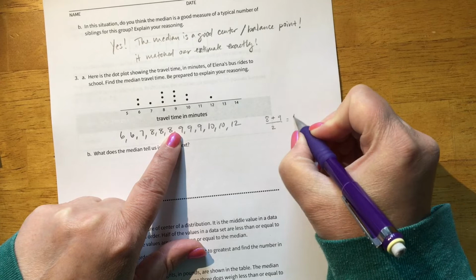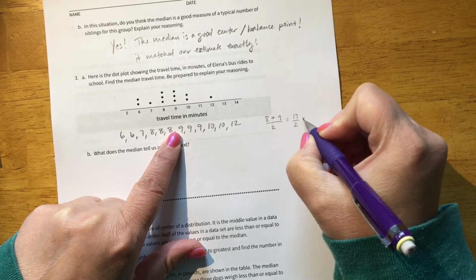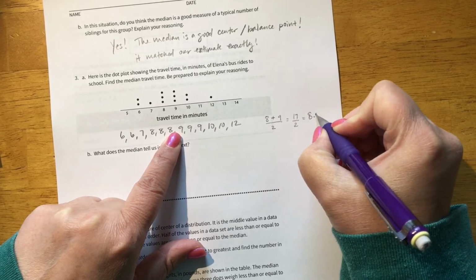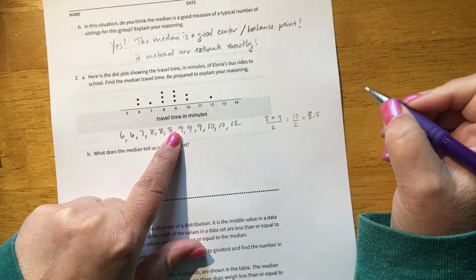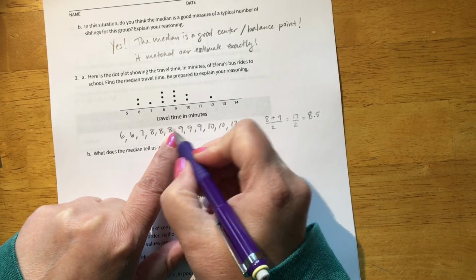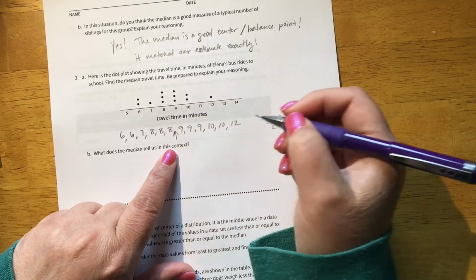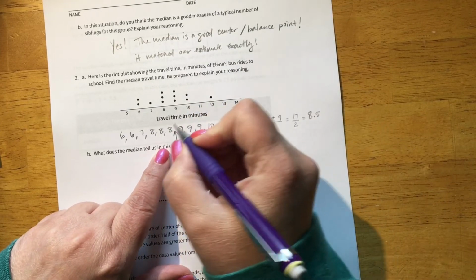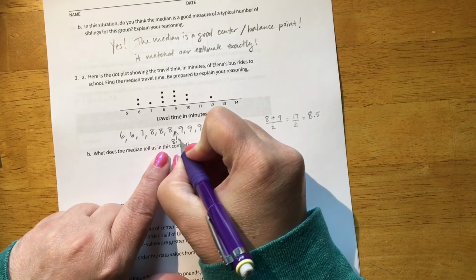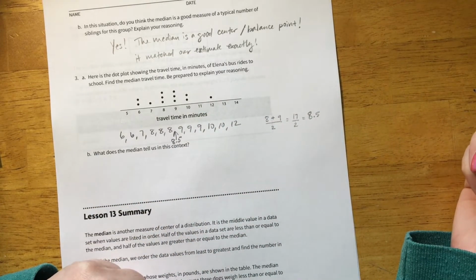Well, 8 plus 9 is 17. 17 divided by 2 is 8.5. But I happen to know that exactly in the middle of 8 and 9 is 8.5, right? So either way, we would have gotten the same answer, right?